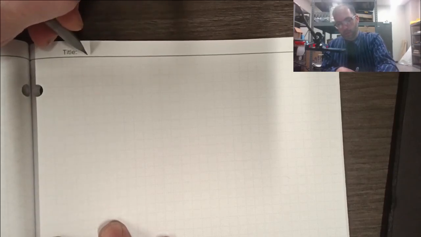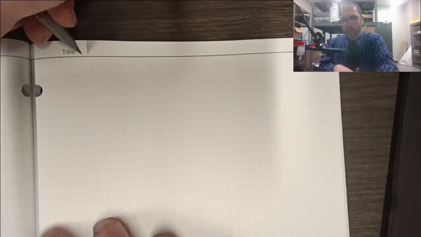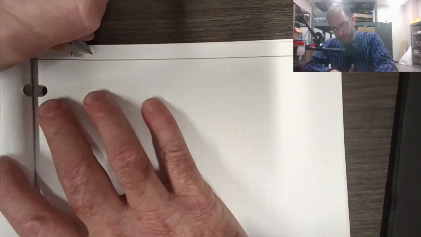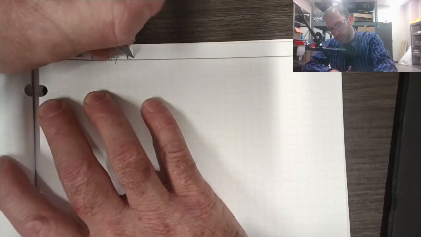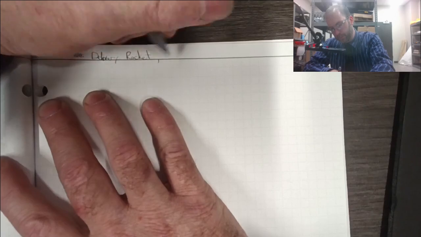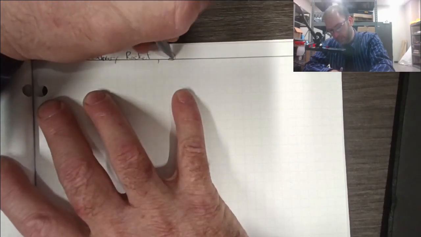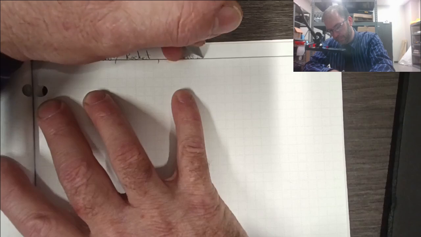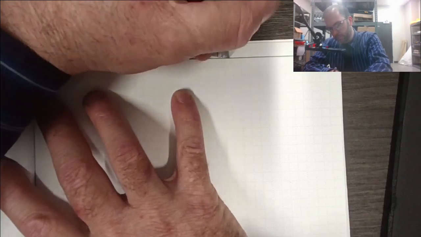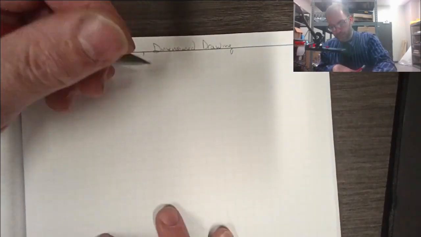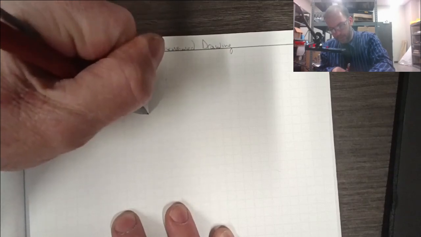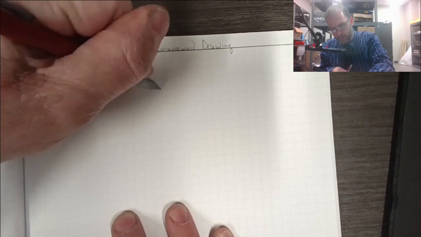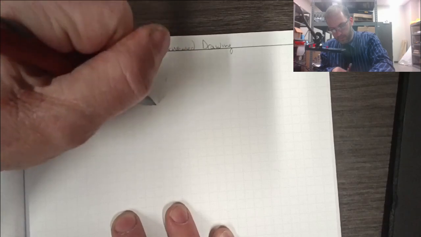So I'm going to start here by, once again, putting a label at the top. We're going to do Delivery Rocket, the project name first, and then I'm going to do the assignment part. So we're going to say that's dimensioned drawing. In this drawing, I'm going to make a more detailed view of some of these parts. Once again, I've decided to use this. And in this case, I think I'm going to try to do this one somewhat to scale, at least using my grids.